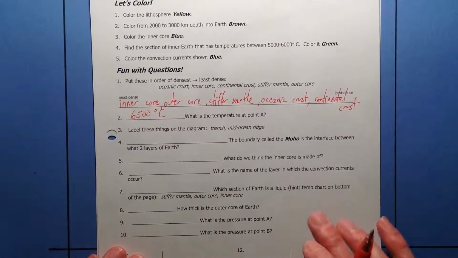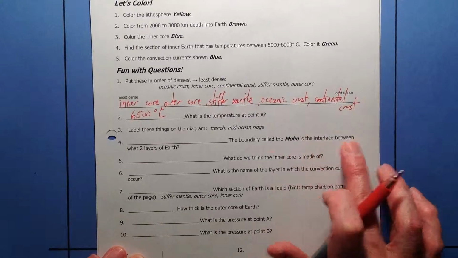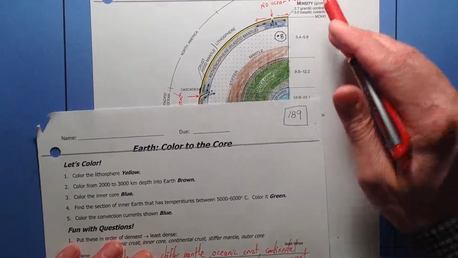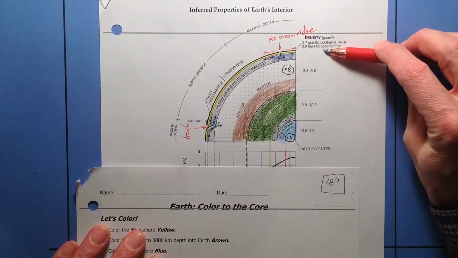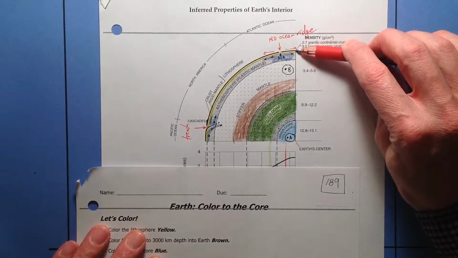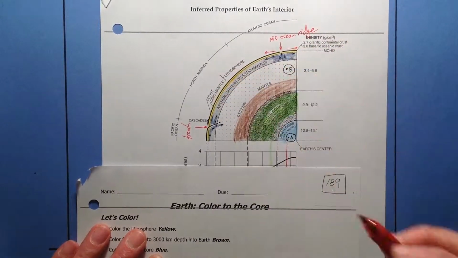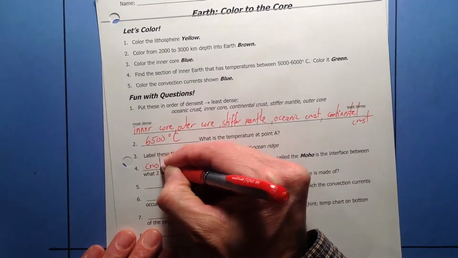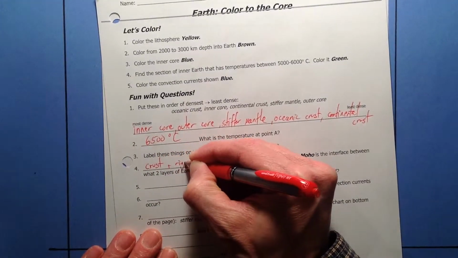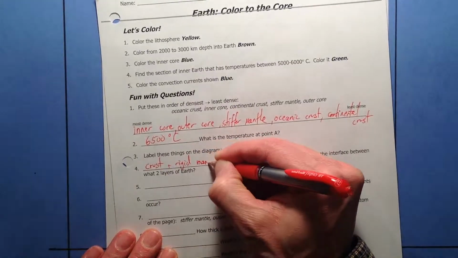4. The boundary called a Moho is the interface between what two layers of Earth? It's two layers. Now you really got to kind of look. It's not super easy to see in this diagram, but the Moho is this dashed line, and it's between the dark layer and the white layer. So it's going to be the crust and rigid mantle, what they're calling crust and rigid mantle here.